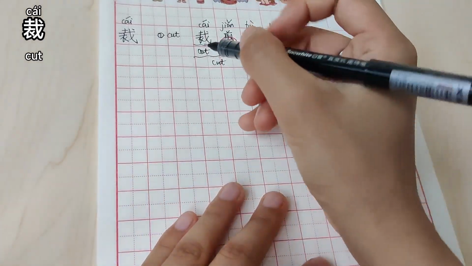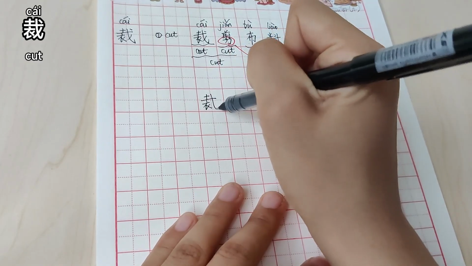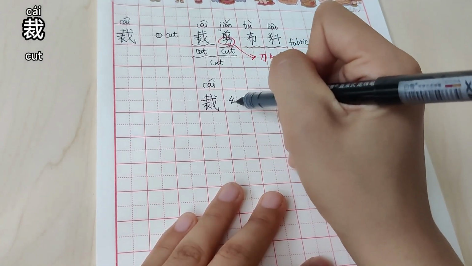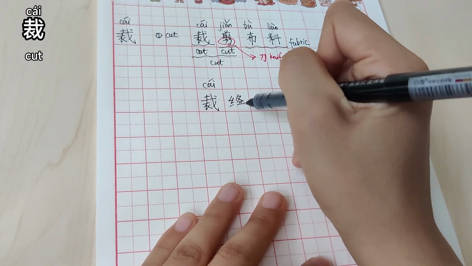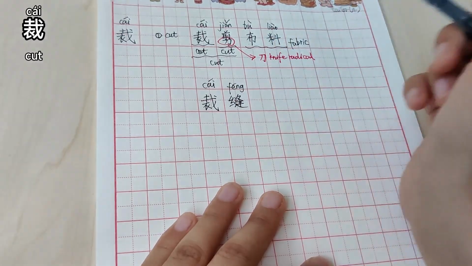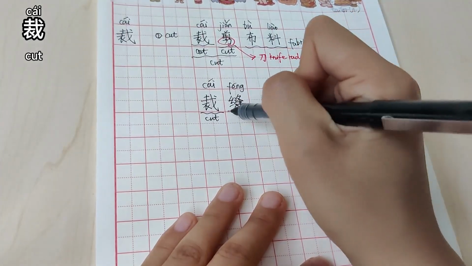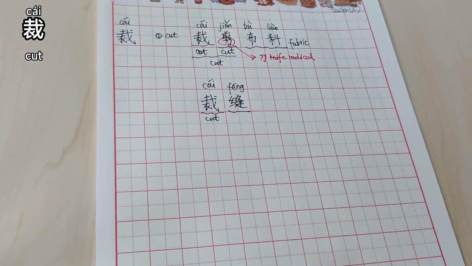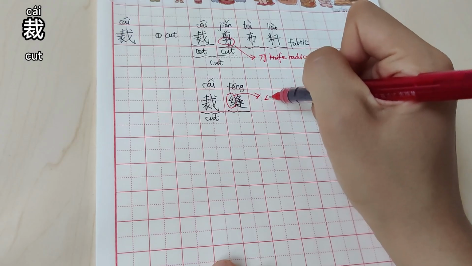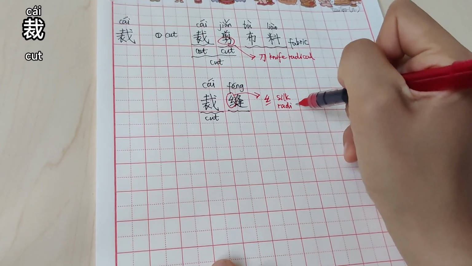And the second example, 裁缝. The cai, which means to cut, and the feng, I think you might notice at the left side of the feng here is the silk radical.